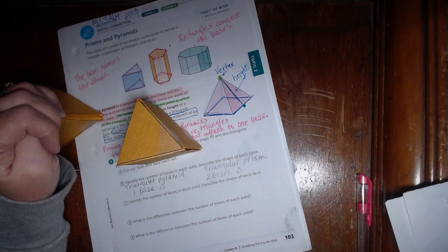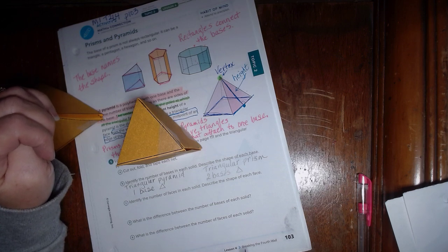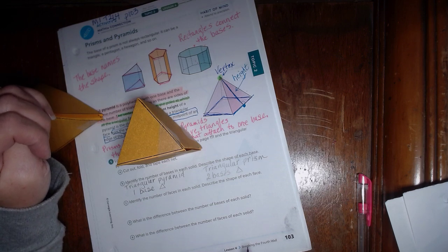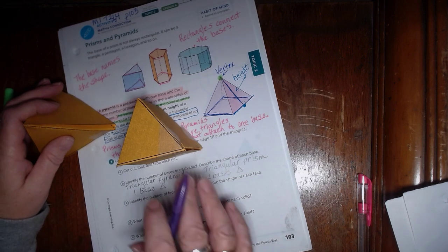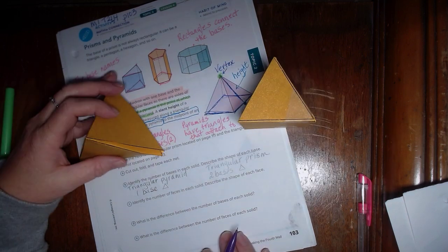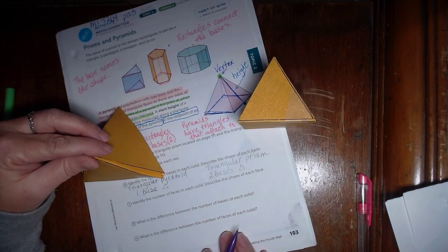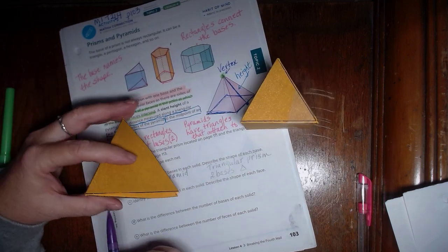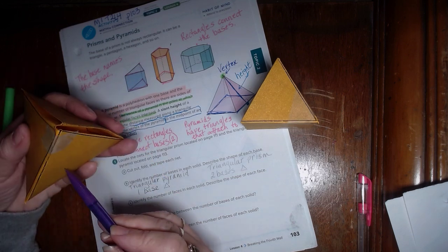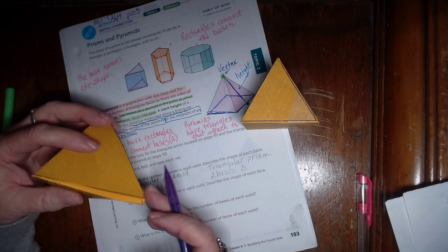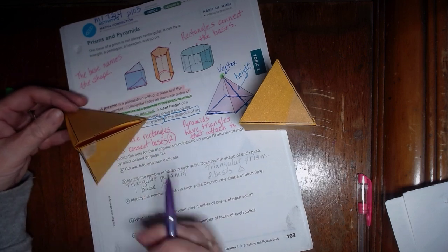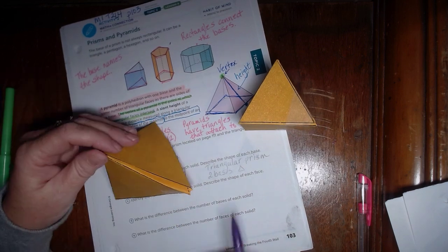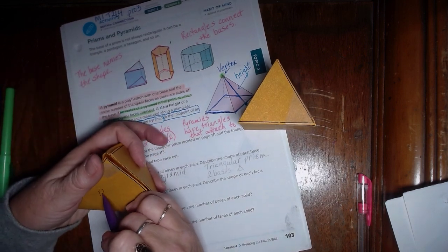Identify the number of faces in each solid. Describe the shape of each face. So the triangular pyramid, how many faces that are all triangles? Well, 1, 2, 3, 4. Remember the face and base. A base can be a face, because it can fall on its face, even if let's say I labeled it base.